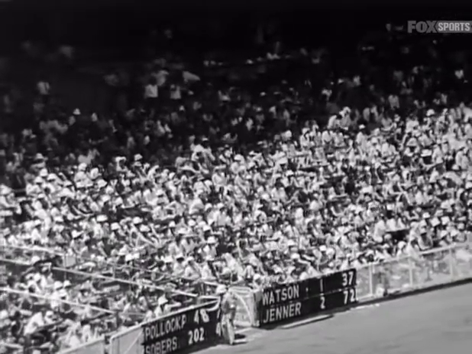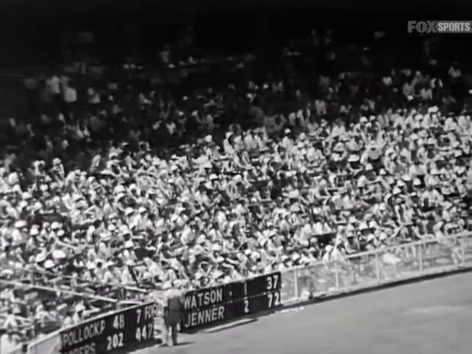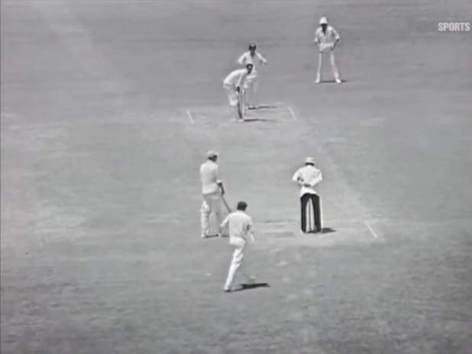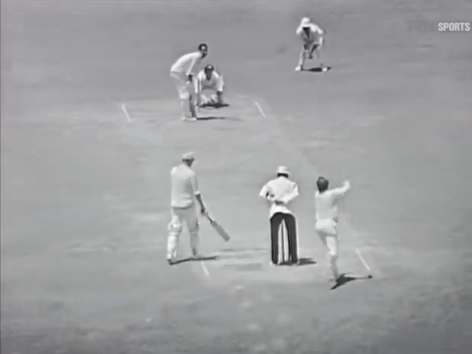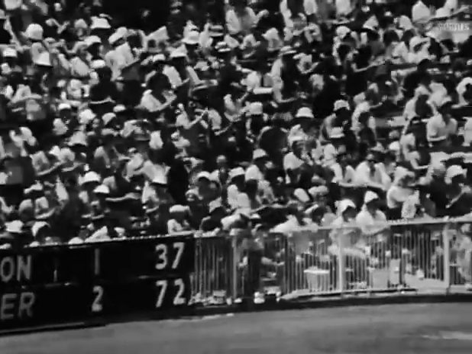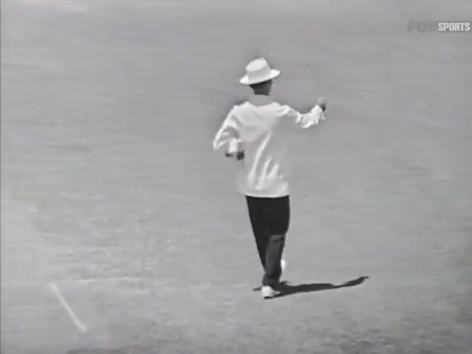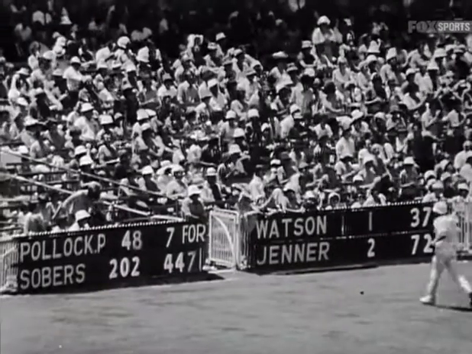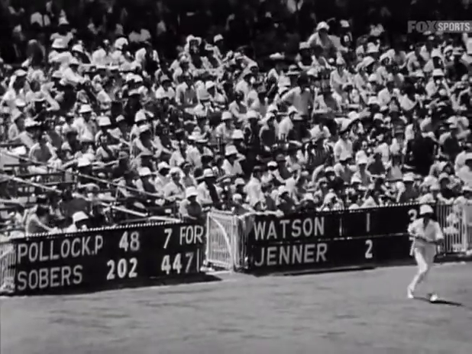That last shot, absolutely effortless, no effort at all. And there's some more. 4 more again. Mid-wicket boundary, or square leg boundary. Sobers 206, Pollock 48, and that's the 450 out. 7 for 451.